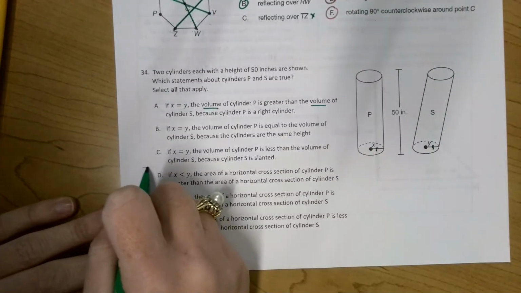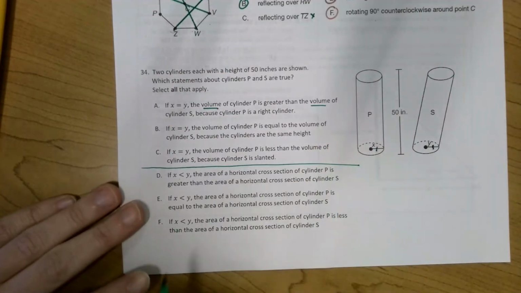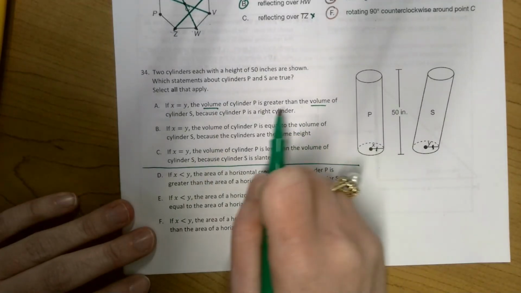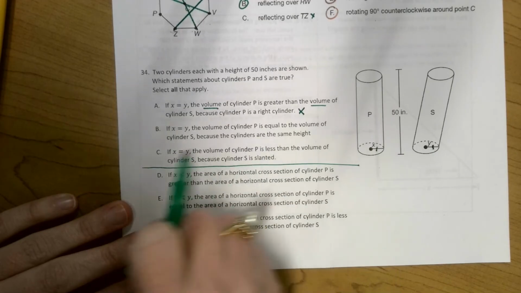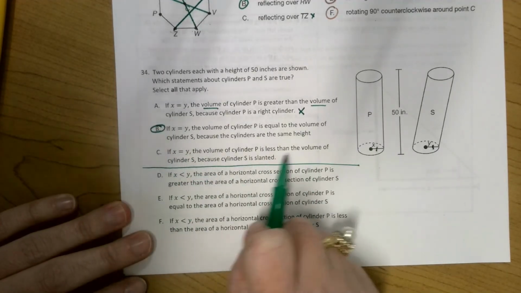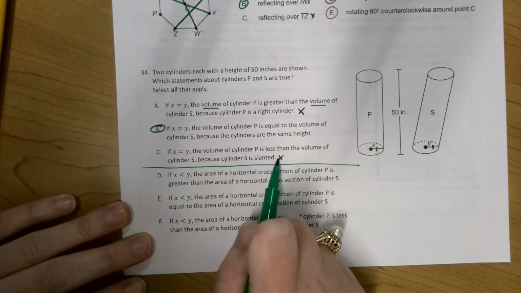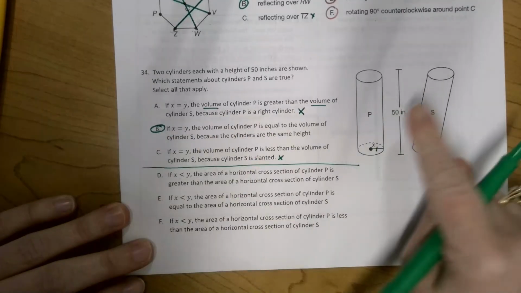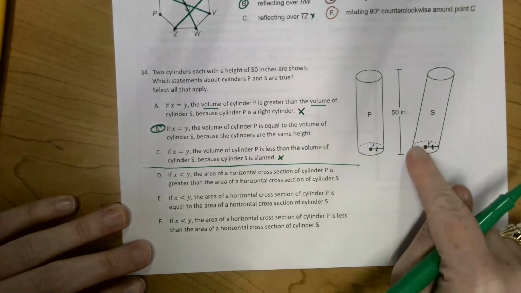So this is split into two different sections. A through C is about the volume, D through F is about cross sections. So volume of P is not going to be greater. Volume of P is equal to S because the cylinders are the same height. That should be correct. Cylinder P is less because S is slanted. No. So only one of these three is correct, and that's that Cavalieri's principle tells us that because they have the same height and the same radius, their volume will be the same even if this is slanted.